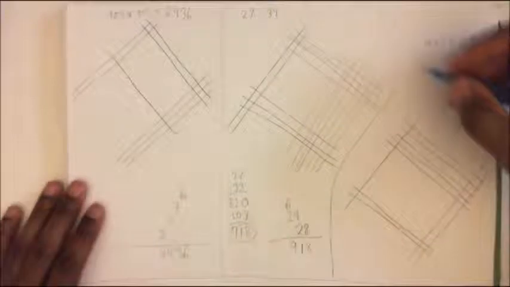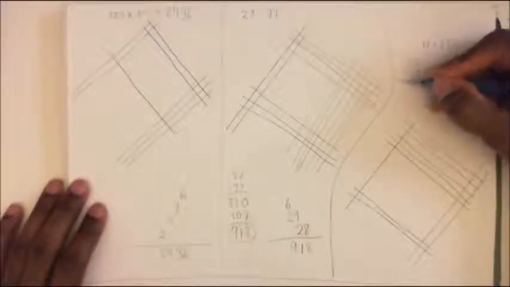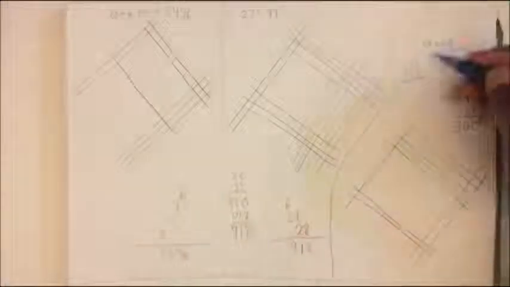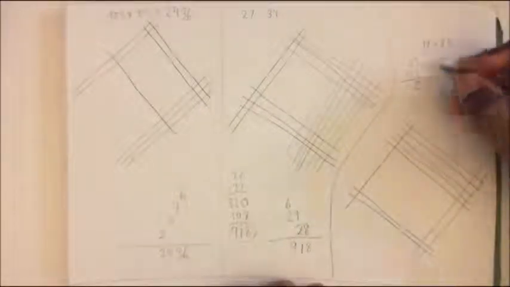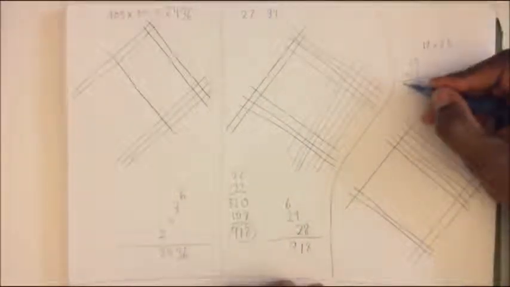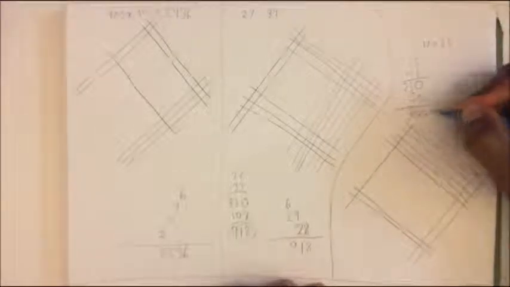Now I'll multiply 12 by 25. There are 2 ways I can do it. I can just say 25 times 4 is 100, times 3 makes 300, but I'll do it the conventional way. 250 and 50, that's 300.